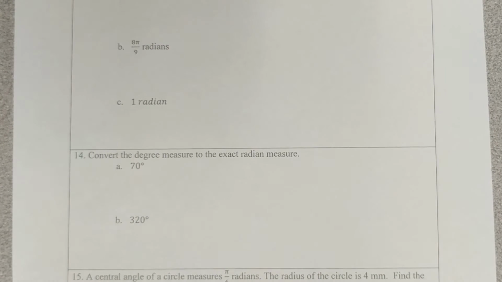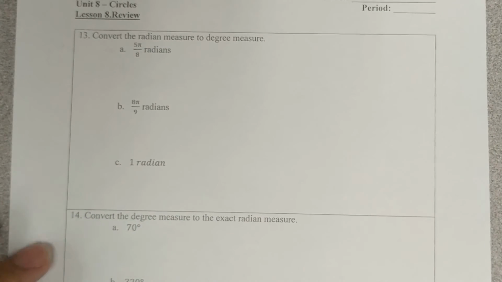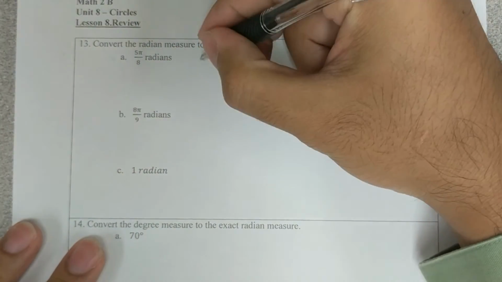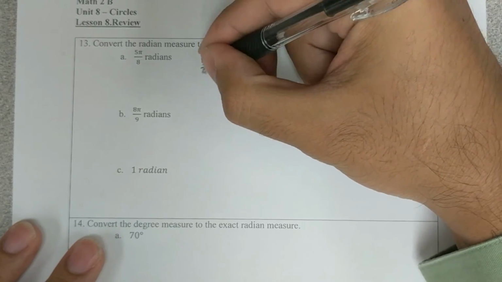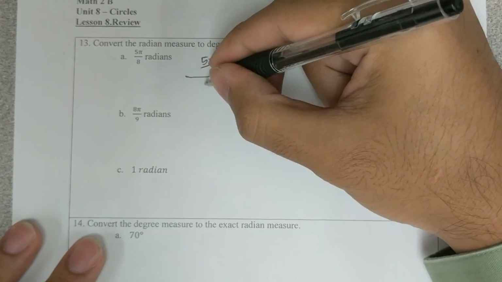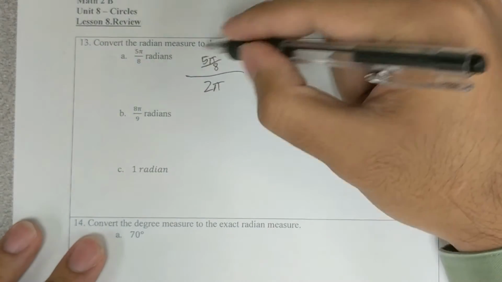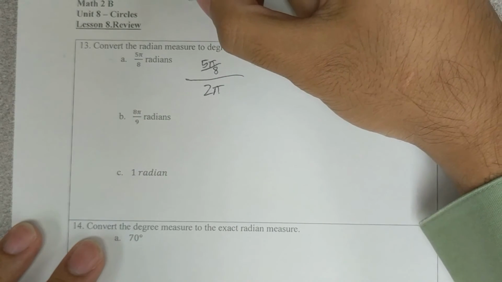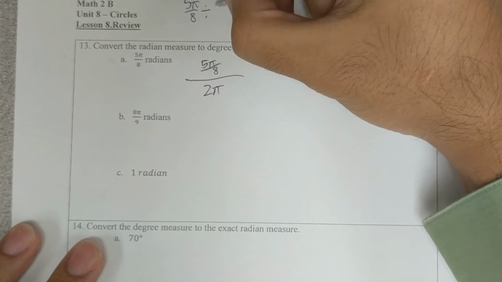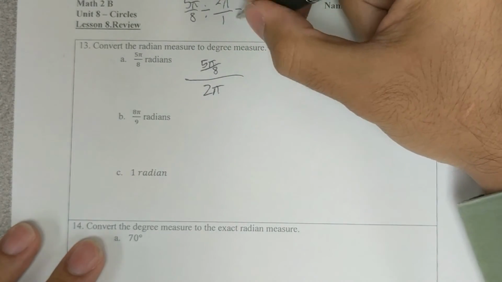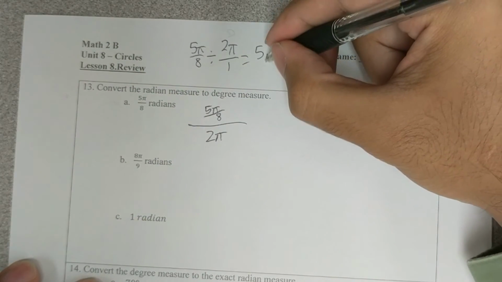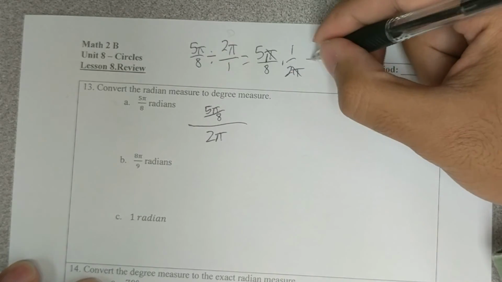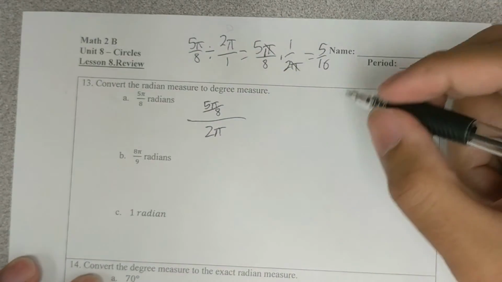Convert to degree measure. So if I have 5 pi over 8 radians, the full circle is 2 pi radians. So first I want to figure out what fraction of the circle I actually have. So fraction division, 5 pi over 8 divided by 2 pi. To divide fractions, we multiply by the reciprocal of the second number. The pi's cancel out, so that gives us 5/16.